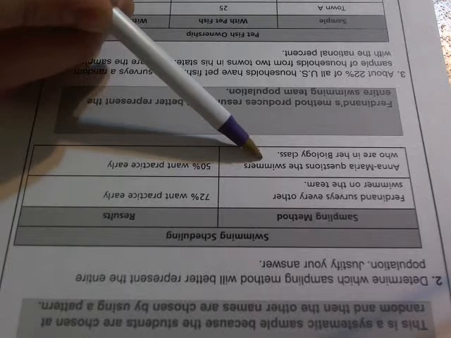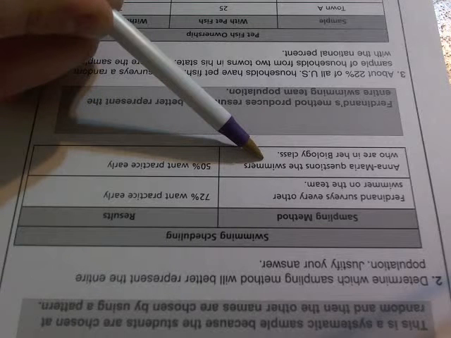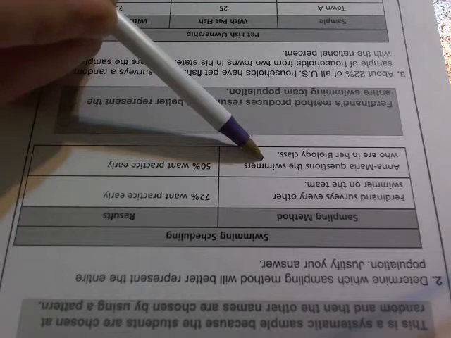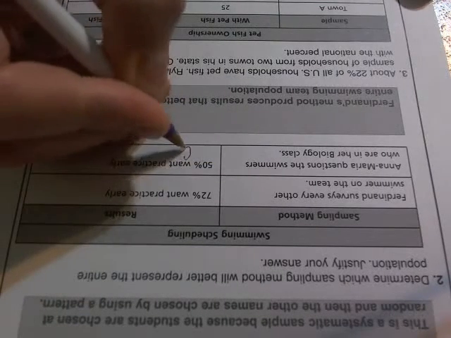As we take a look at number 2, we're supposed to determine which sampling method will better represent the entire population, and then justify my answer. In the A part, it says Ferdinand surveys every other swimmer on the team. 72% want practice early. The second one, Anna Maria questions the swimmers who are in her biology class. 50% want practice early. If we identify what these are, this is a convenience sample for Anna Maria. That's very clear because she's only picking people that are in her biology class. So that's definitely a convenience sample.